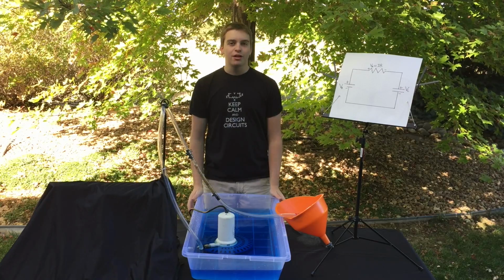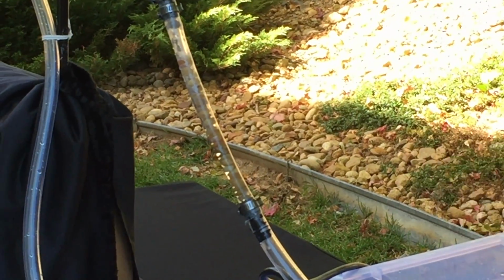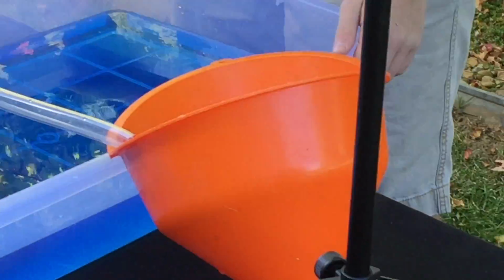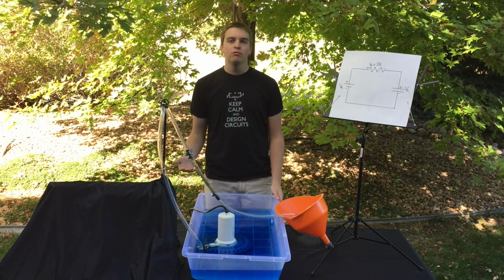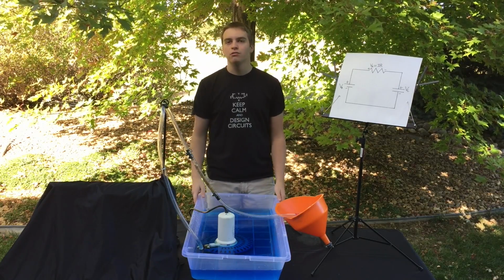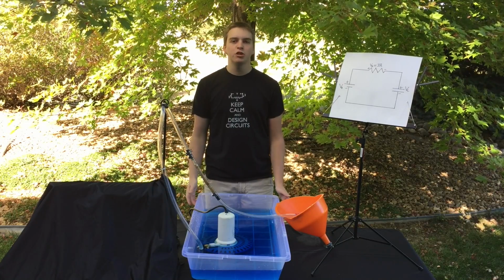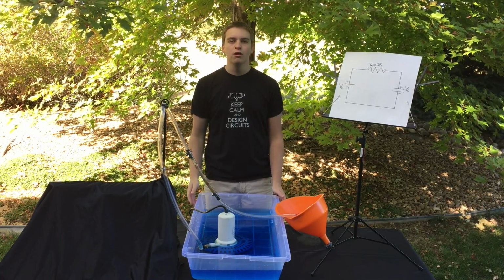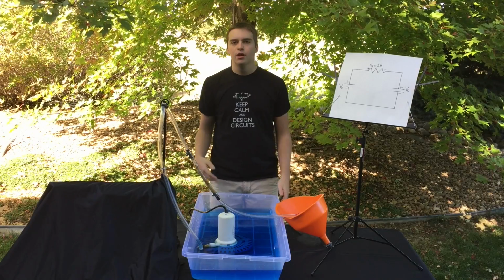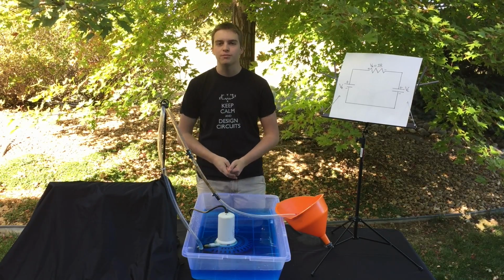In the hydraulic circuit, the pump is the battery, the gravel in the tube is the resistor, and the orange funnel is the capacitor. The water in the tube represents the charge, and the gravitational potential energy of the water represents the voltage. The pump does work to provide gravitational potential energy to make the water flow through the hydraulic system, just like the battery does work to make the charge flow through an electric circuit.